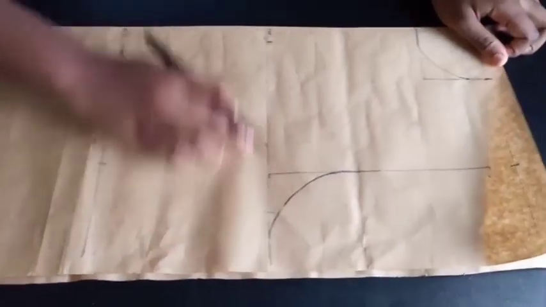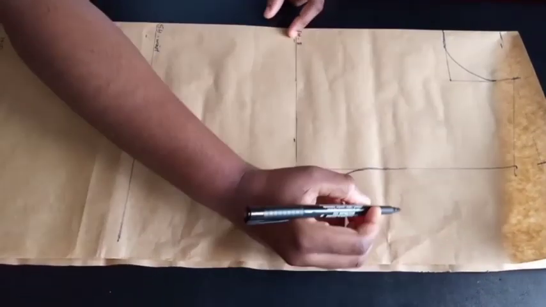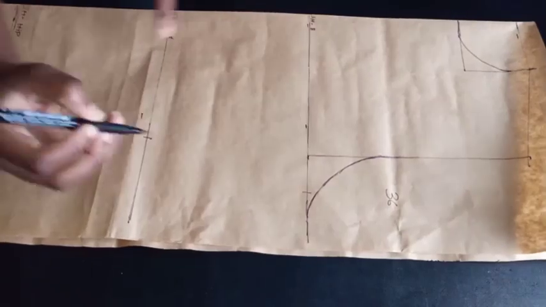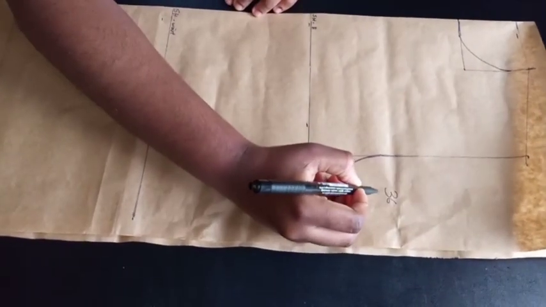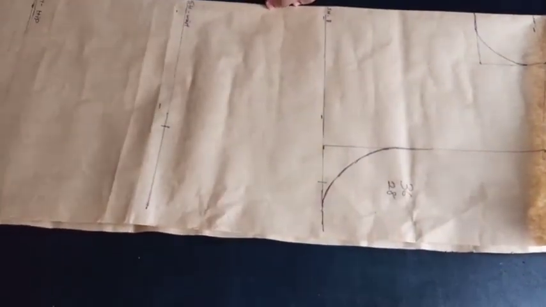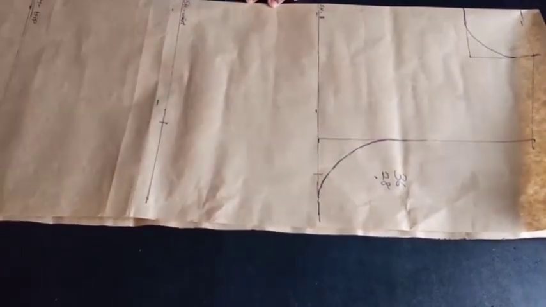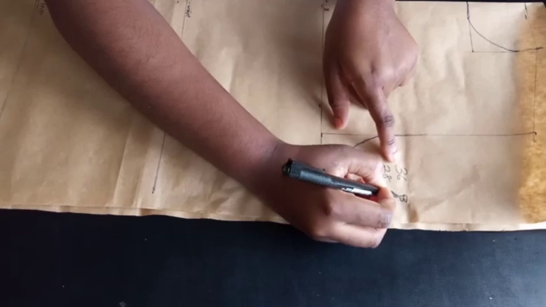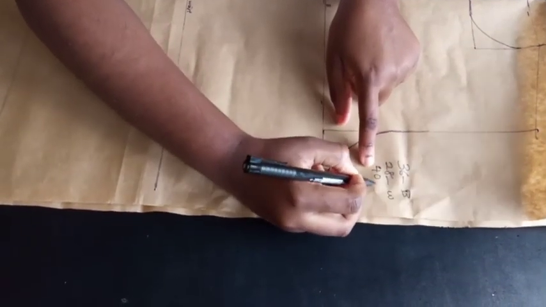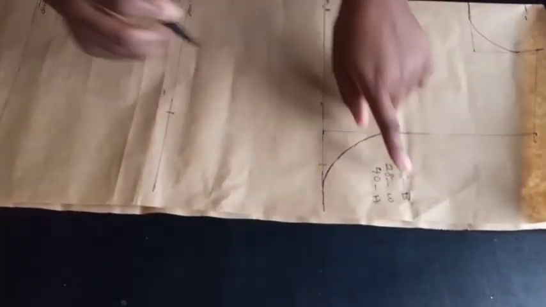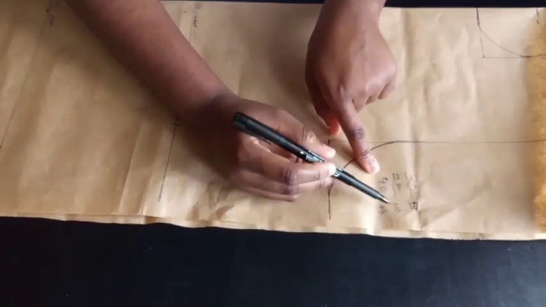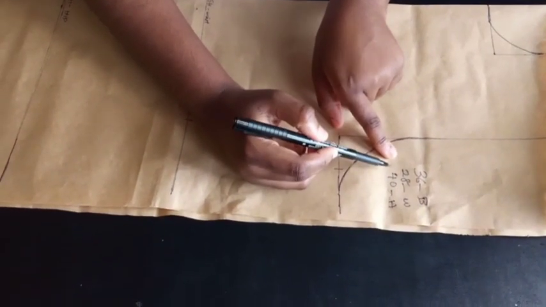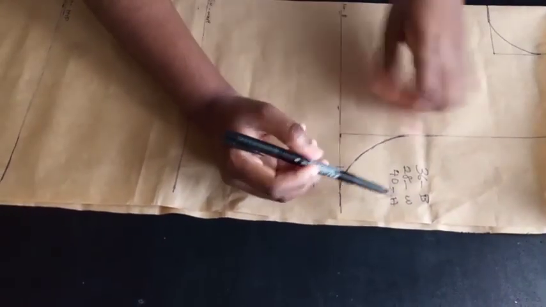So guys, what I'm working with here is bust of 36, waist of 28, and hip of 40. That's what I'm working with. So this is my bust, this is the waist, and then this is the hip. So basically each of these measurements I'm going to be dividing it by 4. And you see why I use my hip, because my hip is the largest, so that's why I used it. Because if I use my bust, my hip measurement will not fit into this paper.